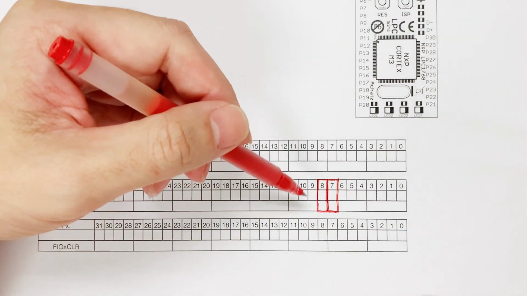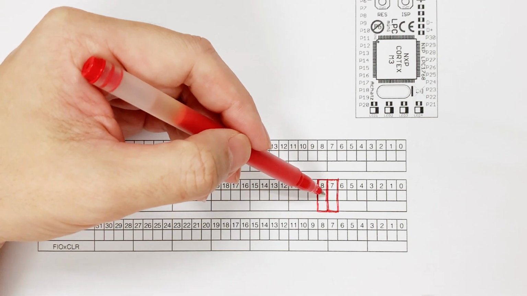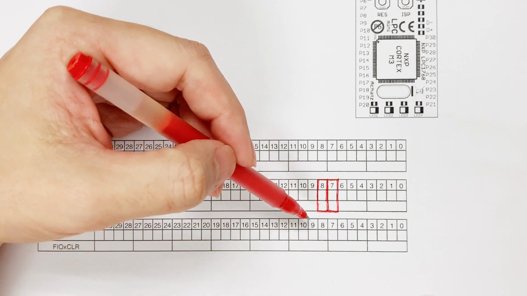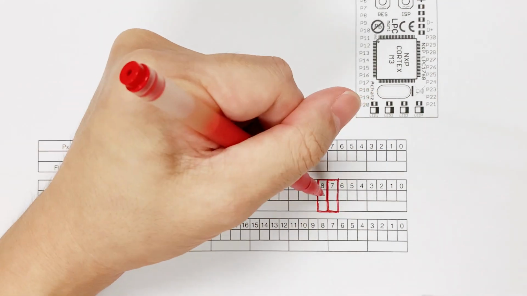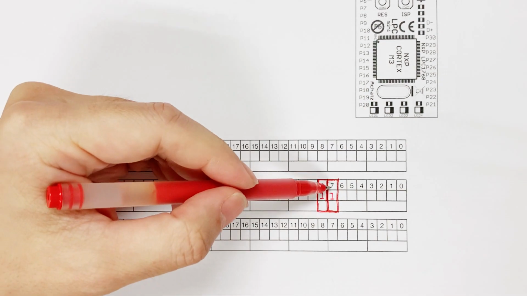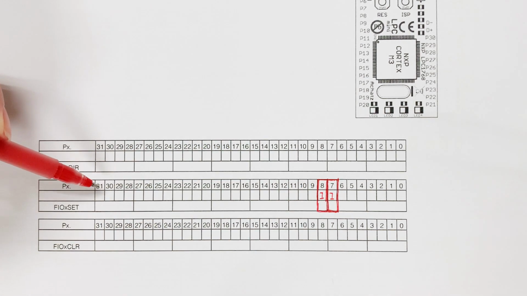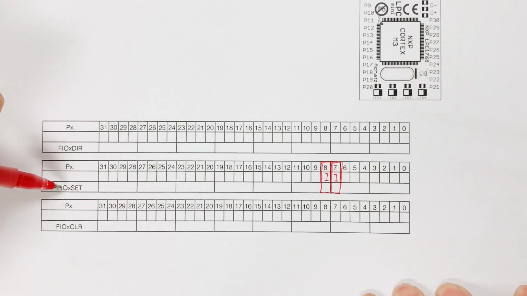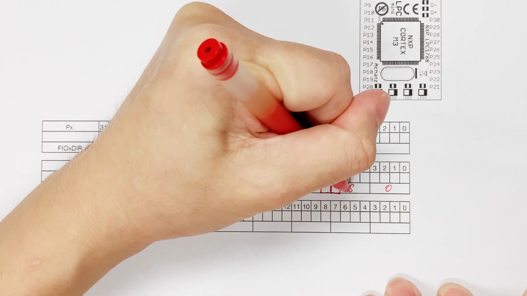And we would like our system to behave such that both the LED and buzzer turn on or switch off at the same time. So in order to turn on both the LED and buzzer, we have to put 1 for both bit 7 and bit number 8. Then the hexadecimal value that we need to write into the FIO set register would be 0x180.